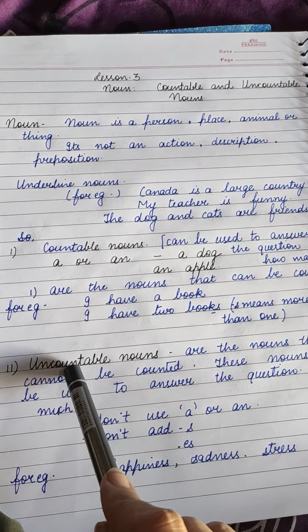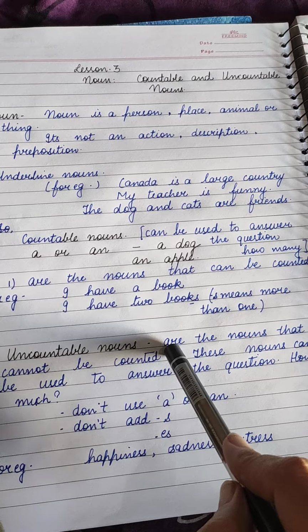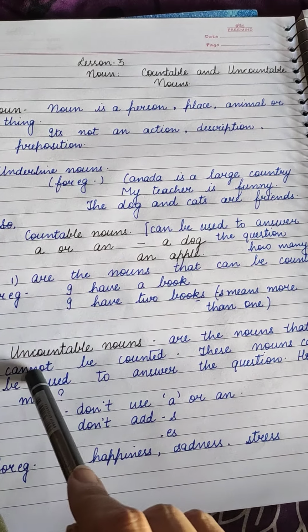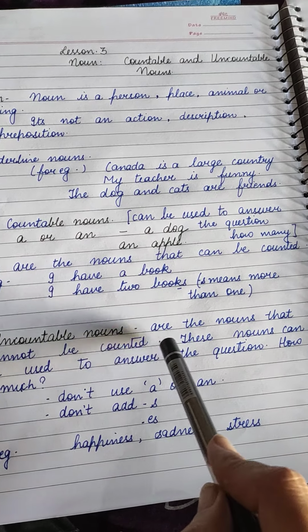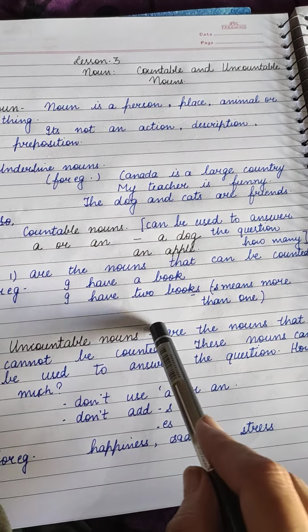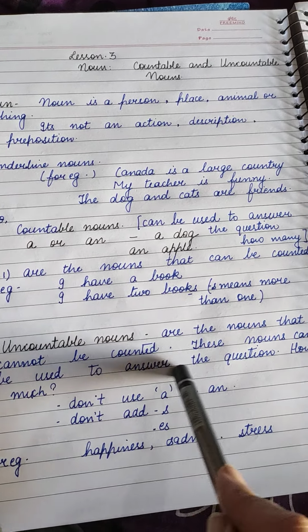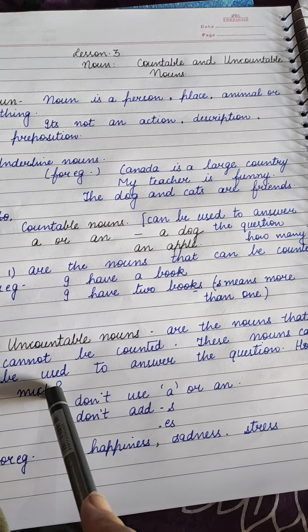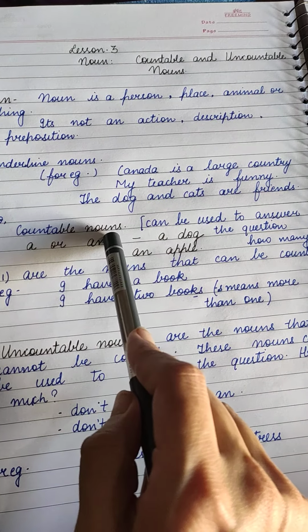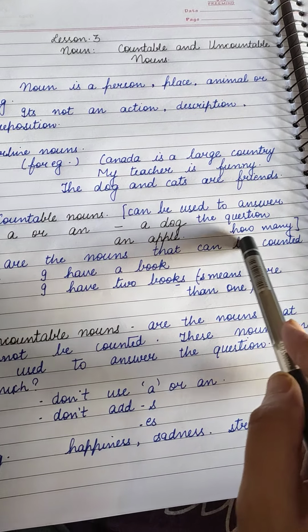Now moving on to the next noun, that is uncountable noun. Uncountable nouns are the nouns that cannot be counted. You cannot easily count uncountable nouns, right? Basically, with uncountable nouns we use the question how much, and with countable nouns you can use how many.